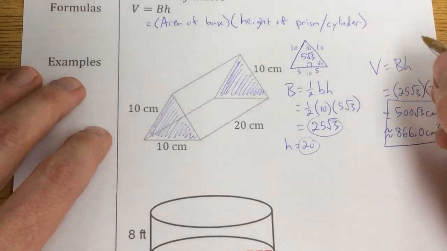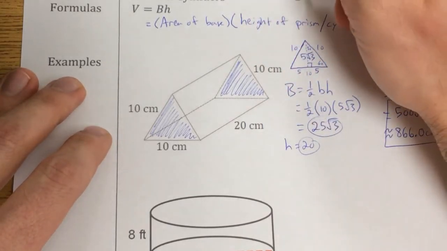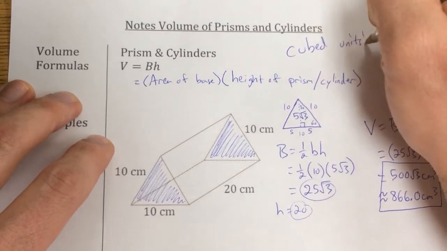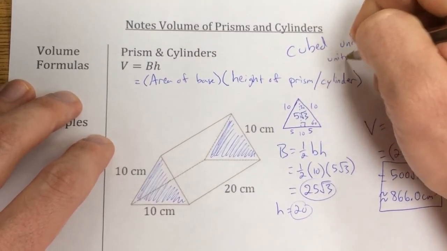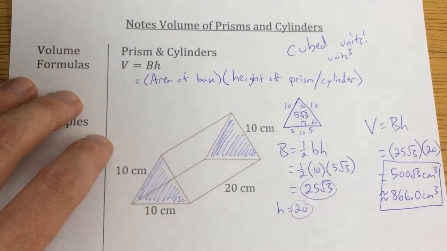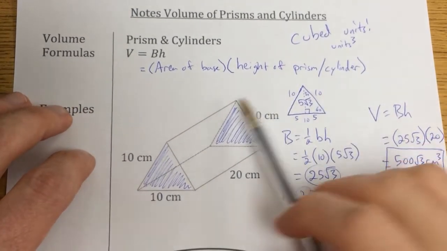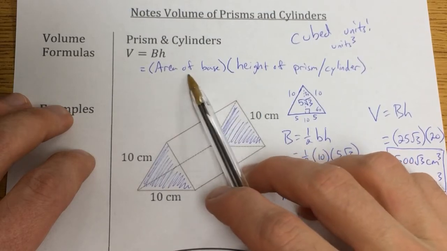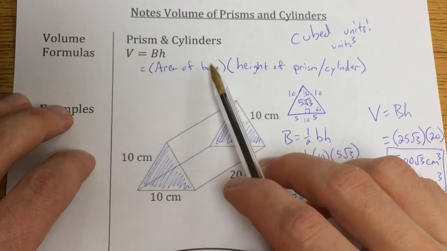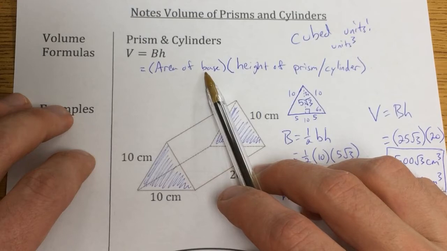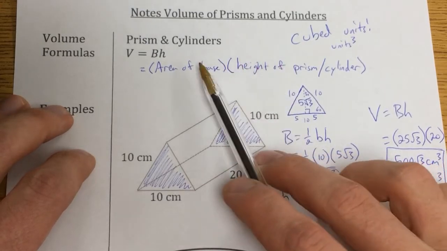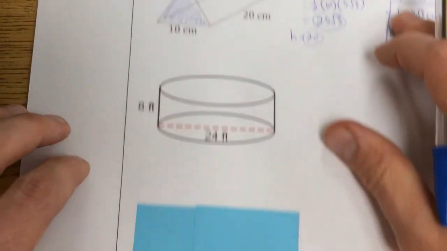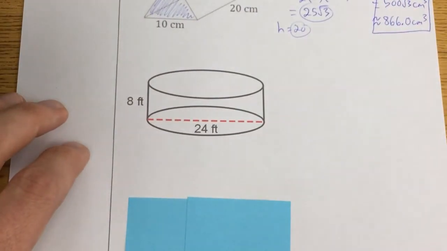Okay, I forgot to make that distinction up here. I did want to make that note that volume is in cubed units. So units cubed with a 3 on it, whenever we find volume. And we know that because it is the area of the base, and inside the area of the base there were two values. So value times value, or unit times unit, and then one more unit here. There's 3 of them. Unit times unit times unit is units cubed. That's why.